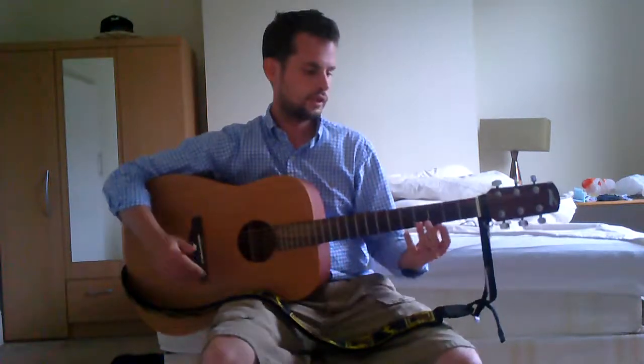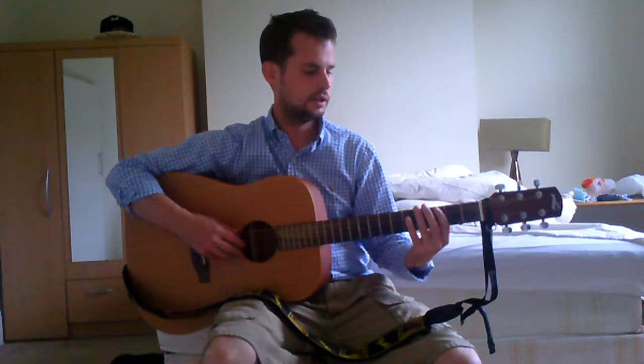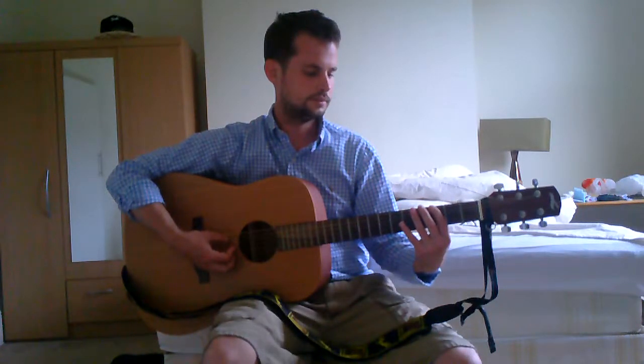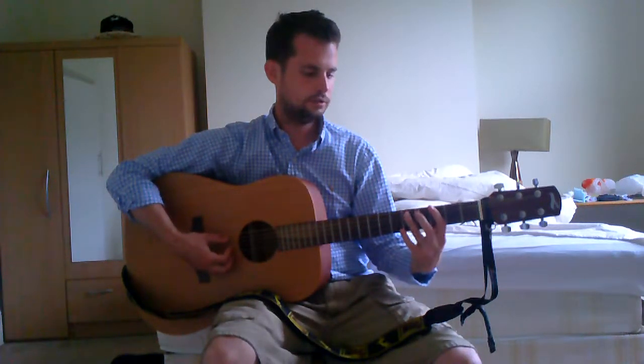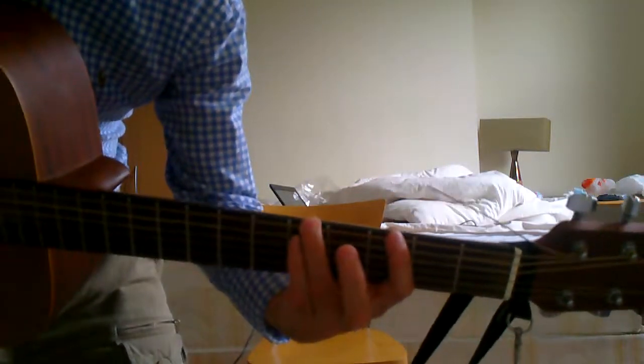So one more thing that I want to touch on is something called an octave. And an octave is the same note in a different place. So how we find an octave on the guitar is, if I wanted to find an octave of that note there, which I'll tell you is a G note, how you work it out is you go along 2 frets and down 2 strings. So along 2 frets and down 2 strings.